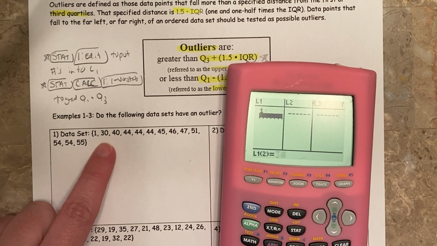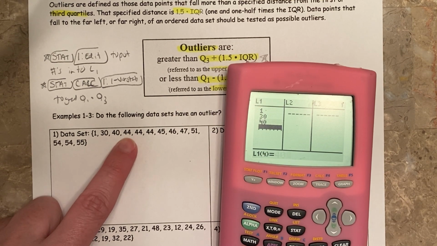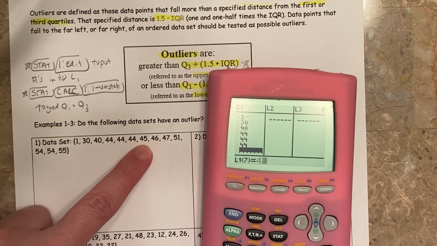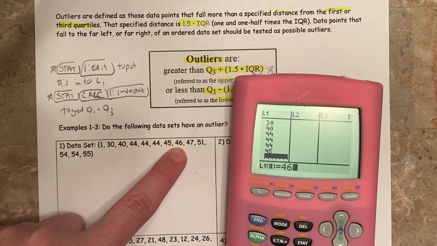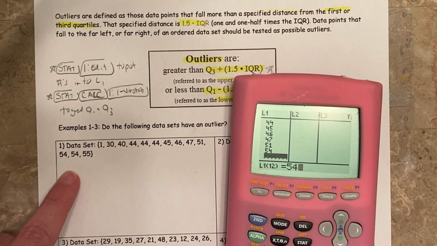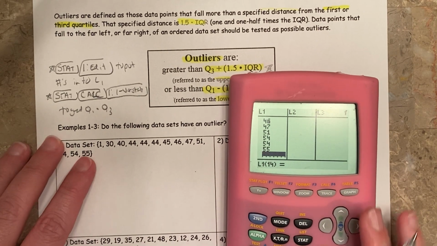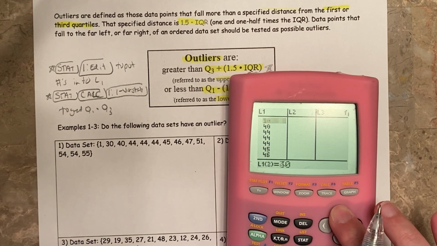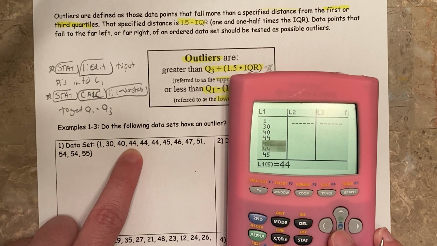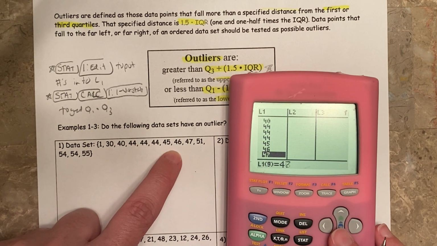1, 30, 40, 41, 42, 43, 44, 45, 46, 47, 51, 54, 54, and 55. All right, and then just make sure that it is correct.